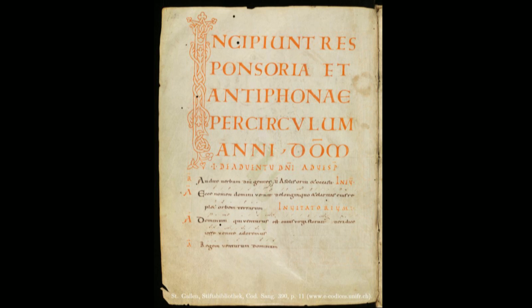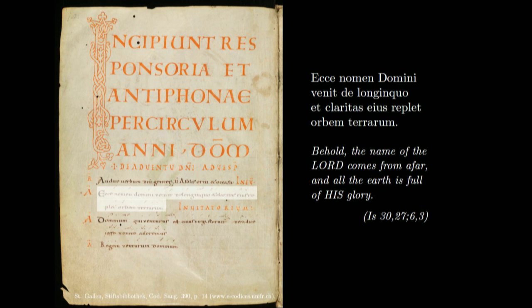The book is a collection of Gregorian chants for the divine office of the monks of St. Gall. You can see some text here written in an ancient script and some squiggles between the lines of text. These squiggles are called neumes and are a kind of ancient musical notation. Let's look at one of these chants. It's a chant for the Saturday evening before the first Sunday of Advent. Its text is from the book of the prophet Isaiah.